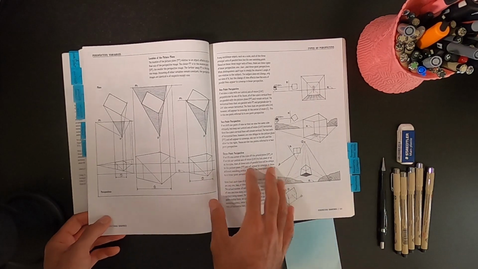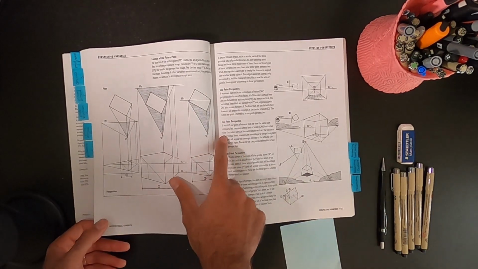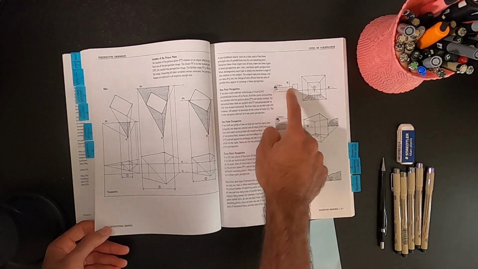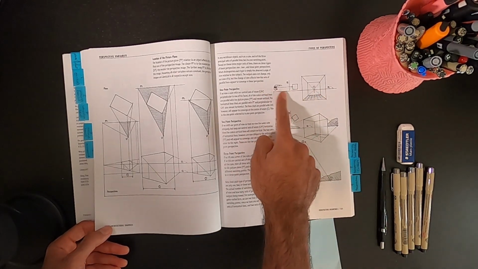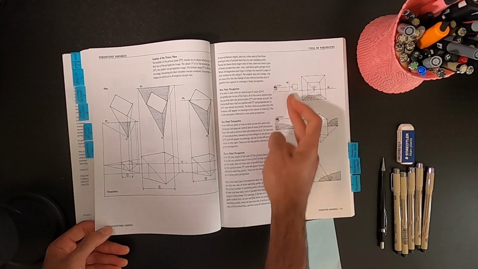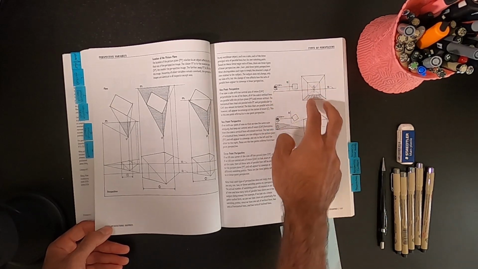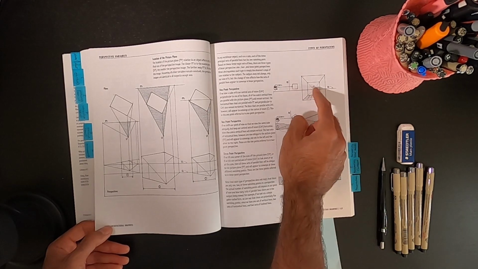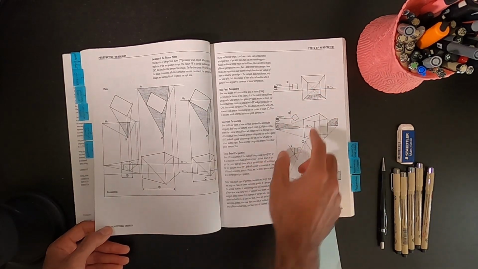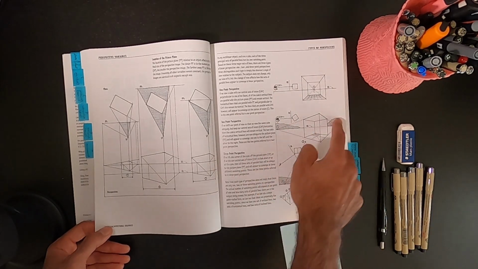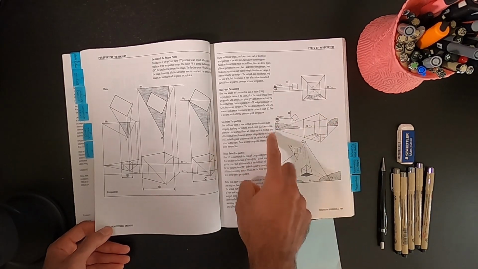Further on in the book, he talks about the difference between 1-point perspective, 2-point, and 3-point, where 1 point is seen here, where you're looking at an object at its face, and you're able to see all of the vanishing lines receding to one infinite point on the horizon. Whereas 2-point perspective has 2 vanishing points in the scene.